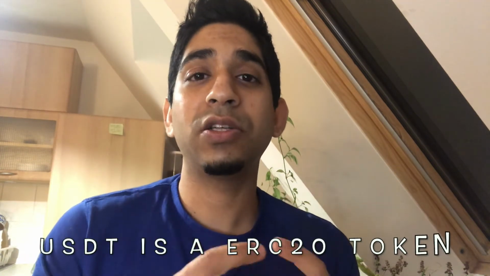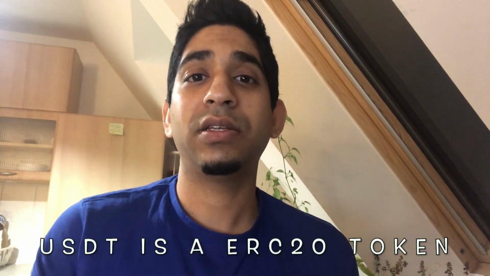Even I don't know all the blockchains that it does exist on. You can do a Google search and find out. But definitely it exists on the Ethereum blockchain. Now, what this basically means is that the US dollar Tether is connected to the Ethereum ERC20 token. It's created on an ERC20 token. Now, if you want to know what an ERC20 token is, we can make another video on that, guys.